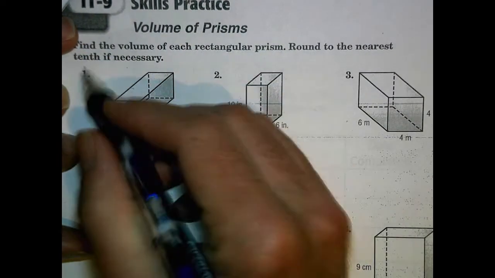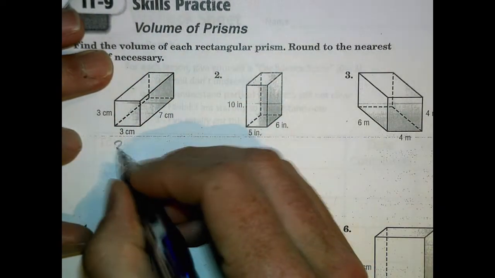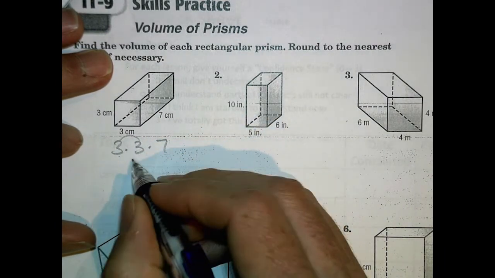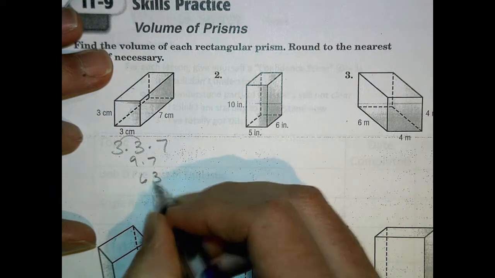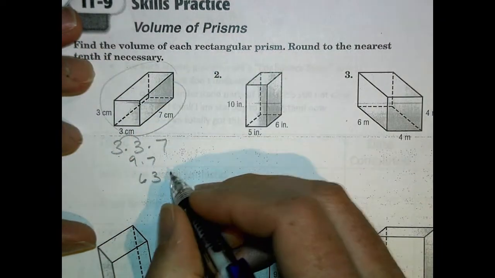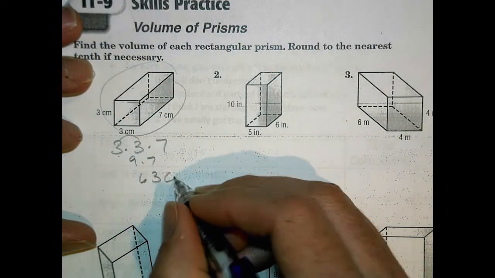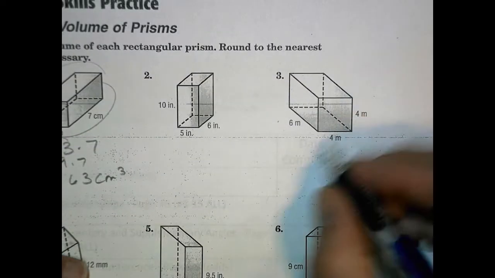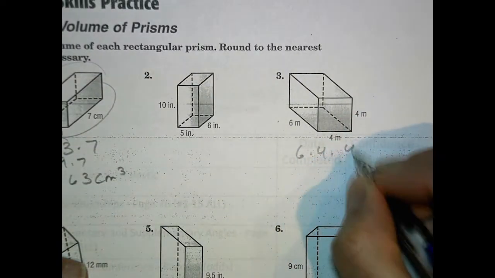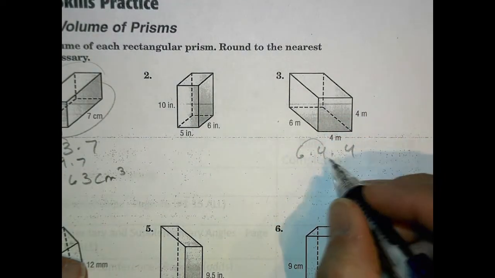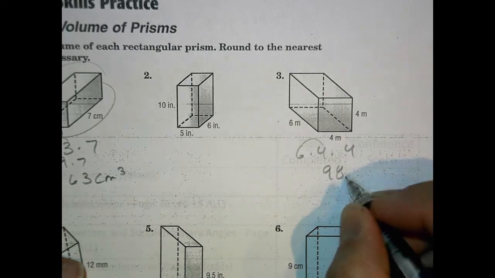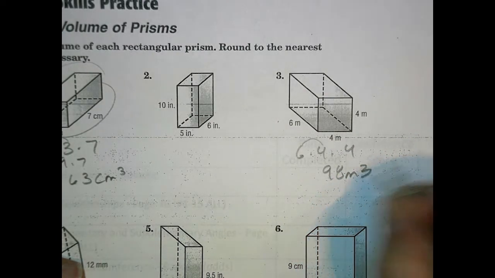Alright, here we go. Volumes on. Let's multiply them out. We have 3 times 3 times 7. 3 times 3 is 9, times 7 is 63. So the volume of this prism is 63 centimeters cubed. Alright, for number 3, we have 6 times 4 times 4. So we have 24 right there. And 24 times 4 is going to be 98 meters cubed.